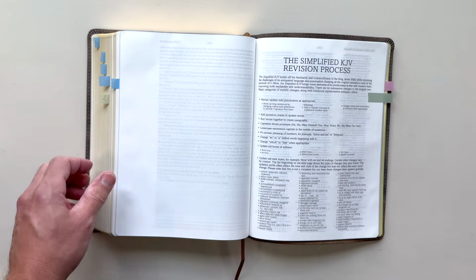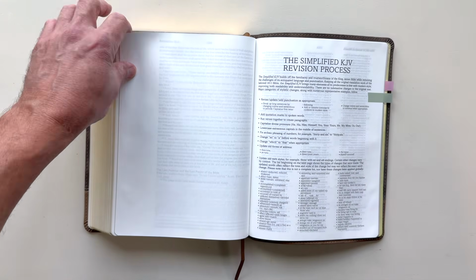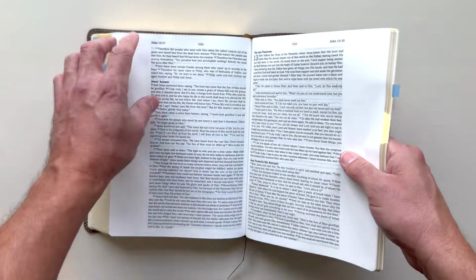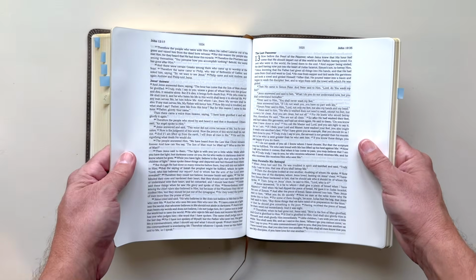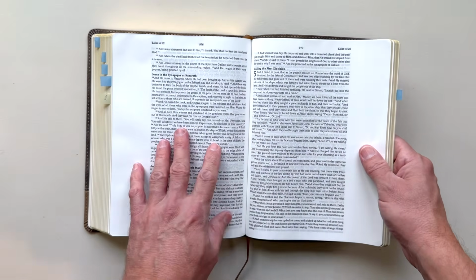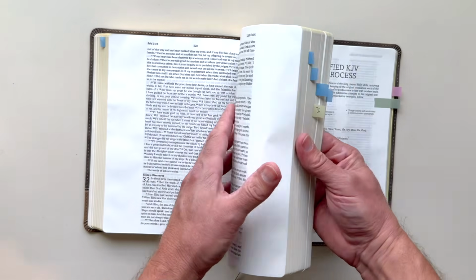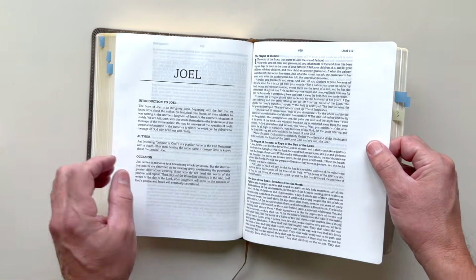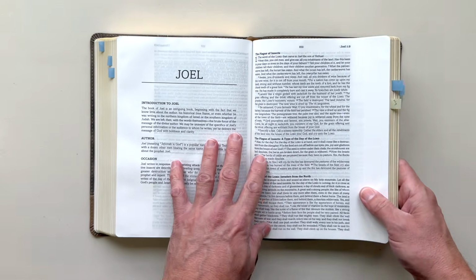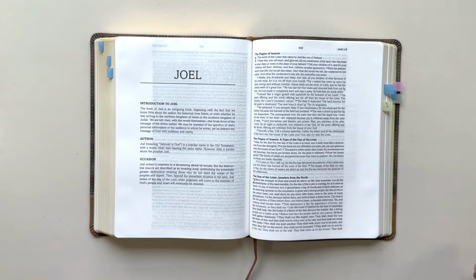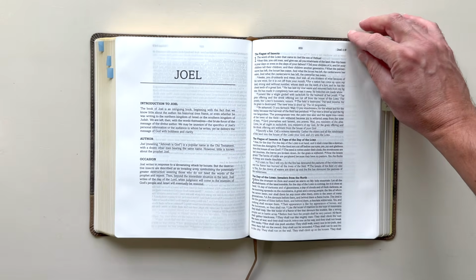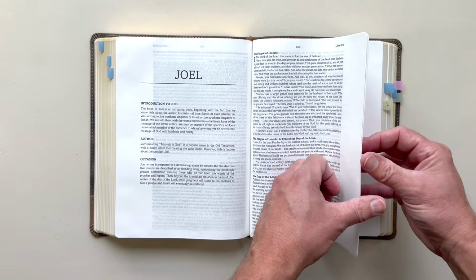Let me go back. I did find one typo, and then we'll talk about a few other things before we switch Bibles. Let me go over to Joel, which is sandwiched in here, the short book of Joel. It was in the title.